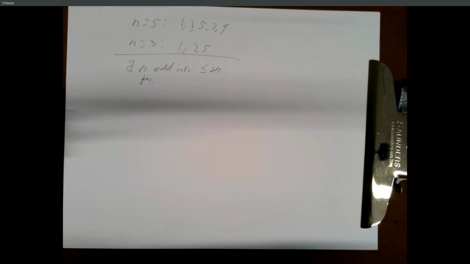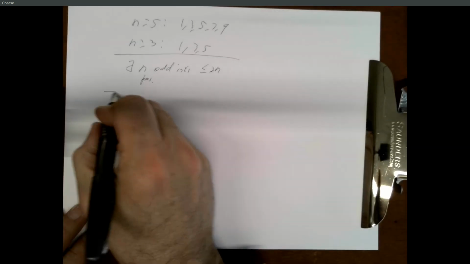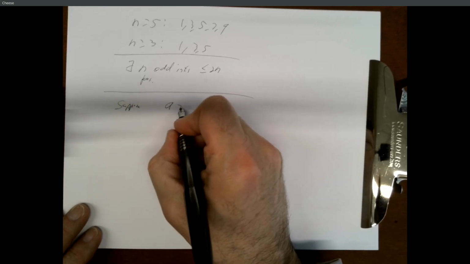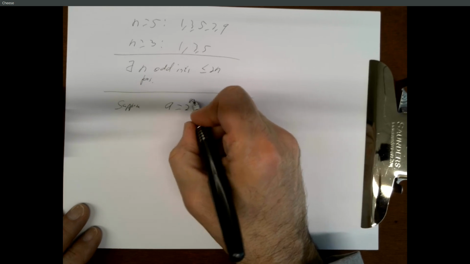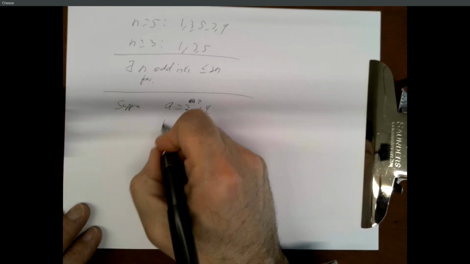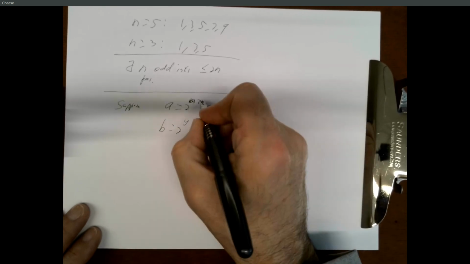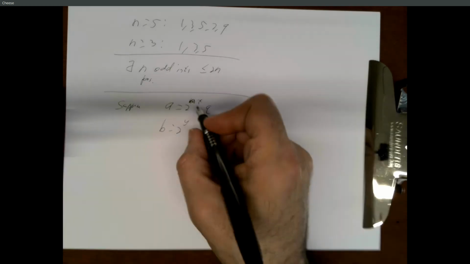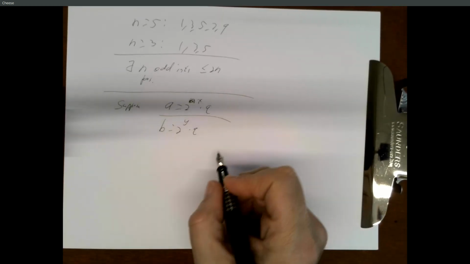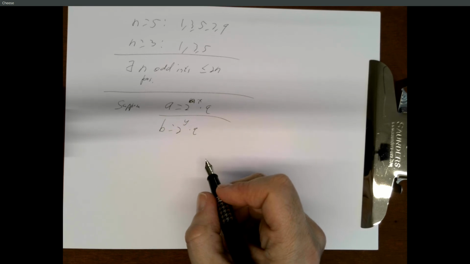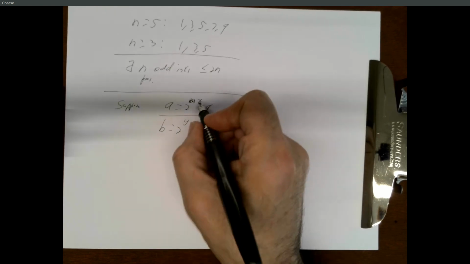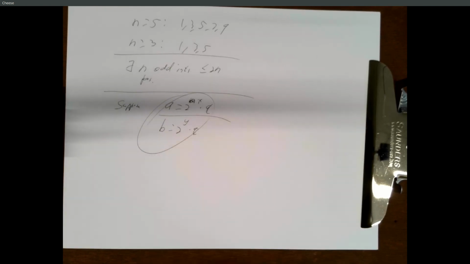Now this gets slightly technical, but suppose our numbers are a equals 2 to the x times q, and b equals 2 to the y times q. Well, if x happens to be bigger than y, then a is divisible by b. Because if we take a divided by b, the q's will cancel, and if x is bigger than y, this will be just 2 to the x minus y, which is an integer.